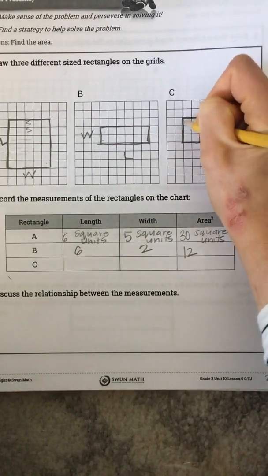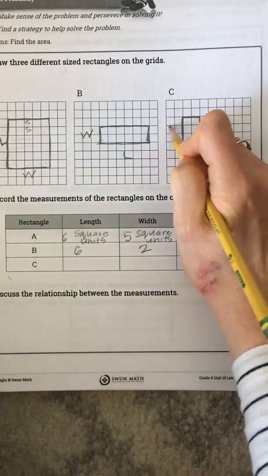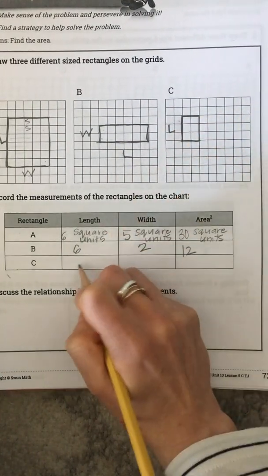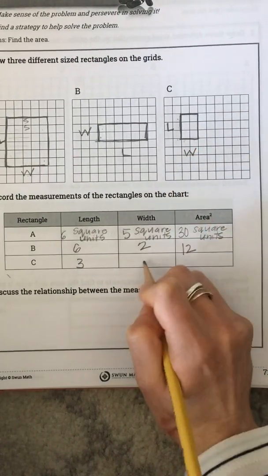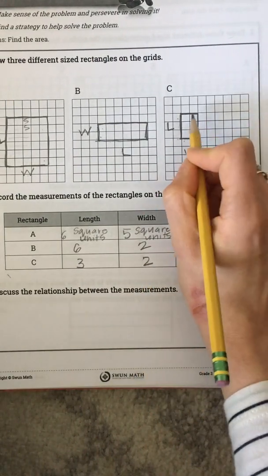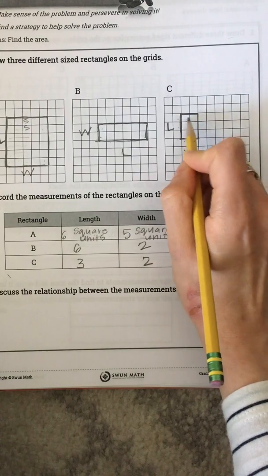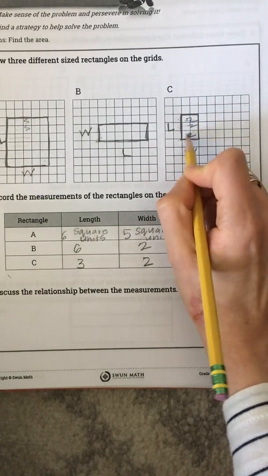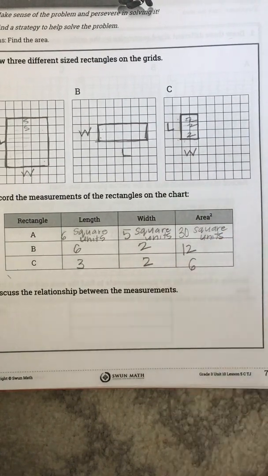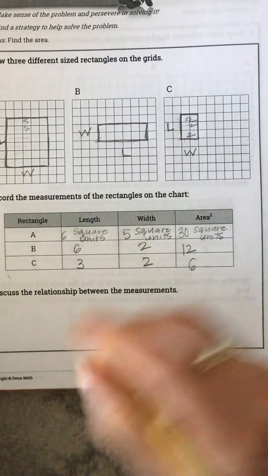we're making a small rectangle. So my length is my longer side, which is 1, 2, 3 square units. My width is my shorter side, which is 1, 2 square units. And then if I have 2 across, I can count by 2s. 2, 4, 6. So my area is 6 square units.